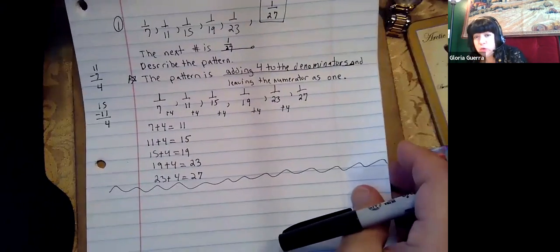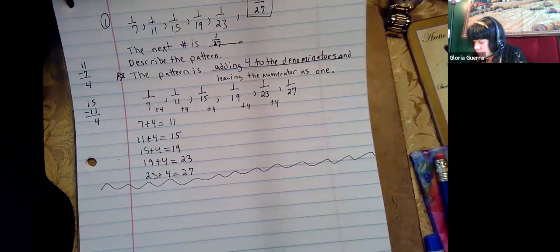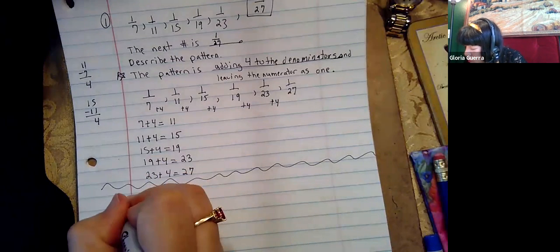So what you don't want to have is just an answer choice and no work to support it. That's for sure. Okay, so you've got to support it with some kind of work and describe your pattern.